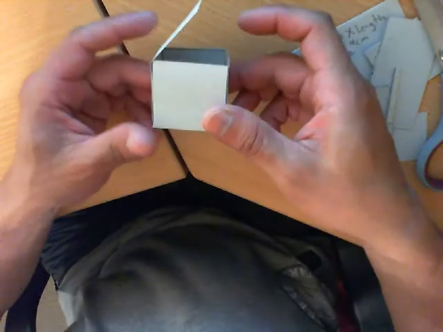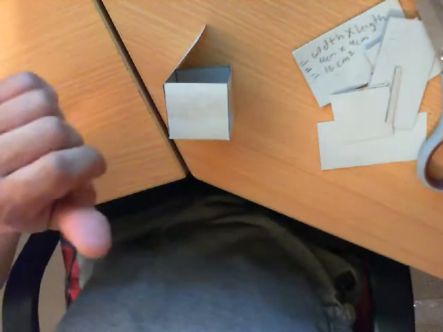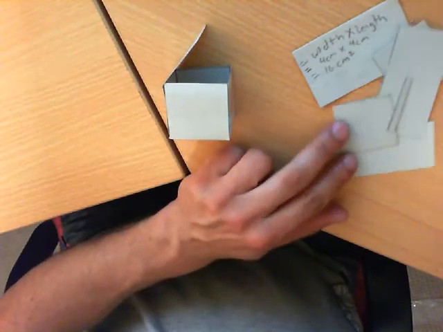Okay, so you can see now we got a cube. Now, because this is not just a flat surface anymore, we need to calculate the volume.